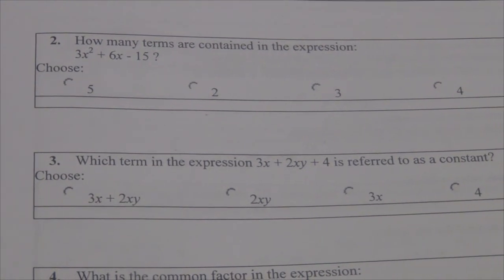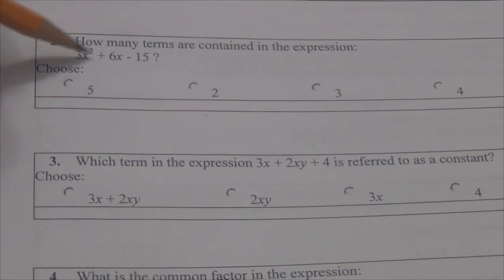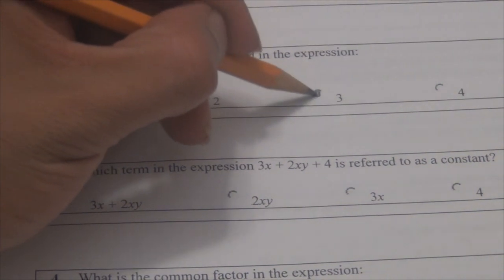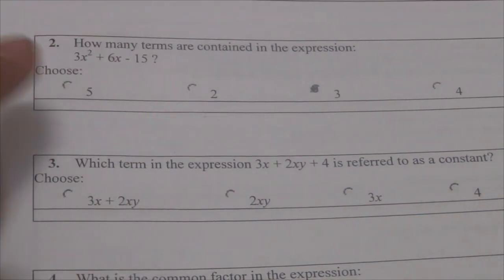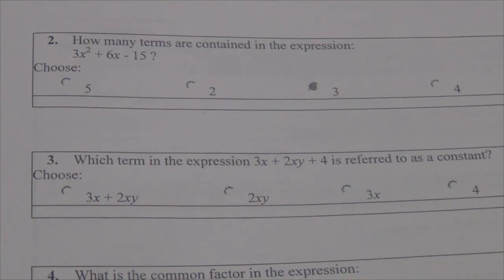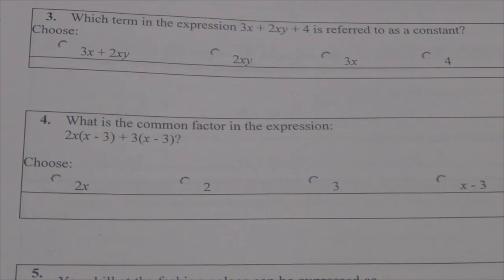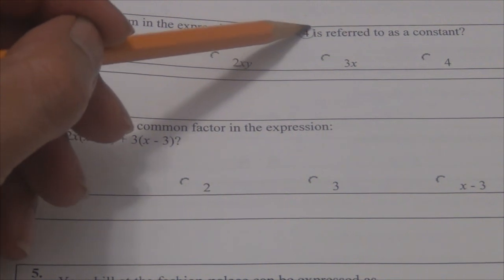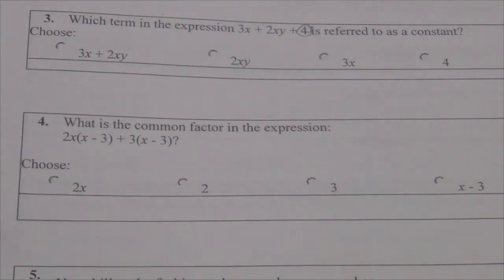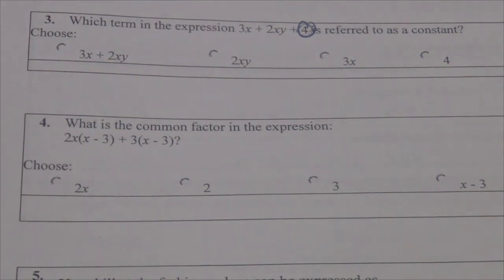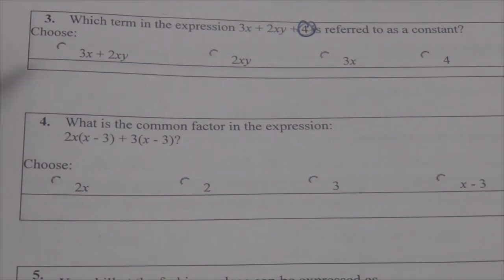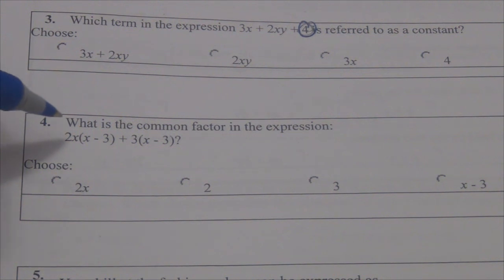Oh, okay, what else? How many terms are contained in the expression? One, two, three. Remember, the expression is separated by the plus or minuses. Constant. Common factor. Common factor is usually what they have in common. So what is it?